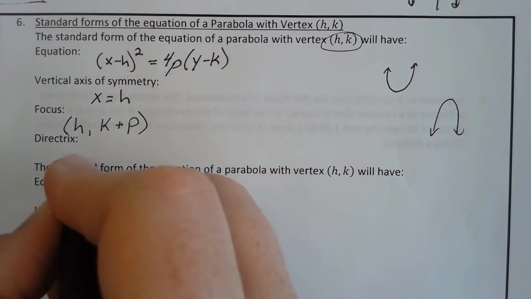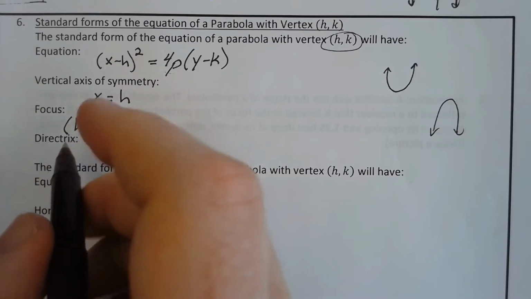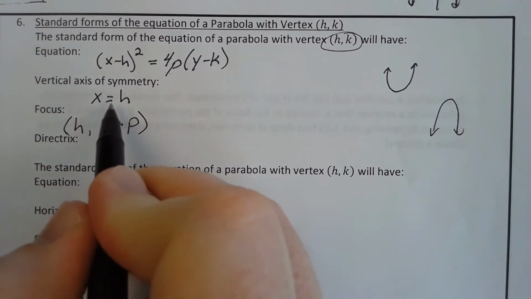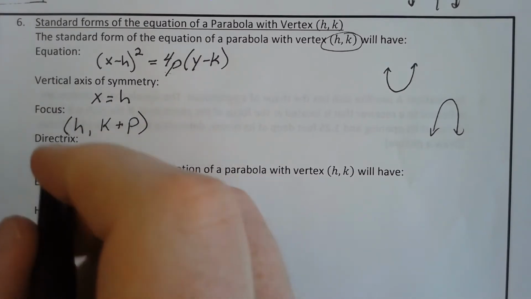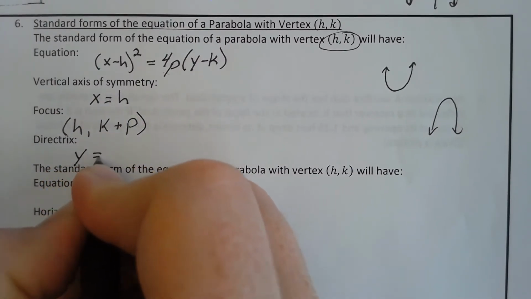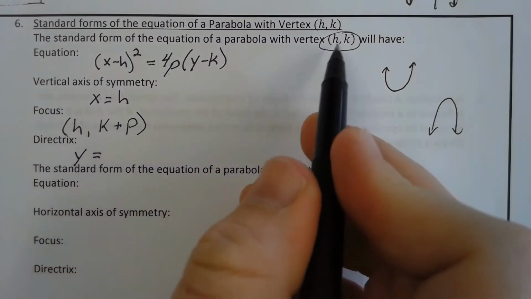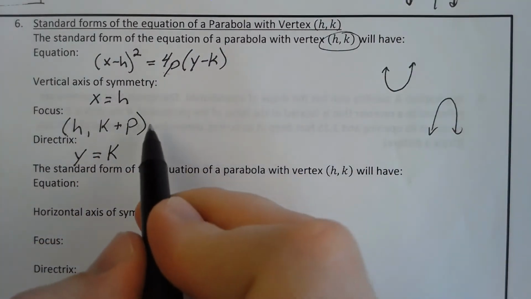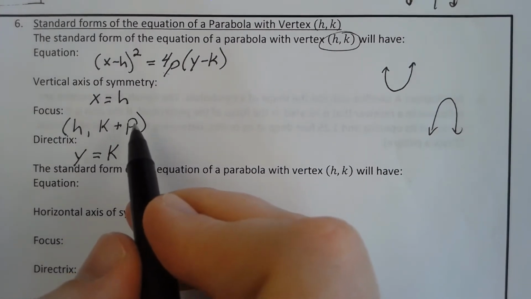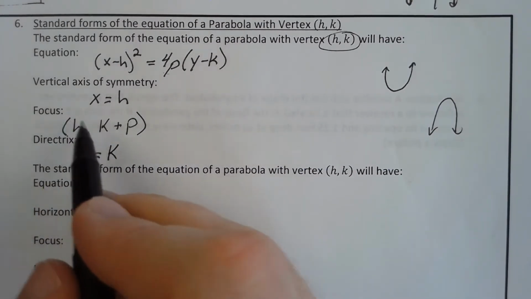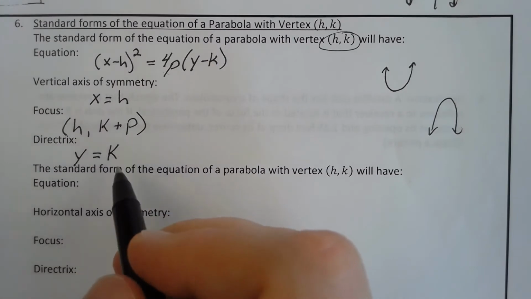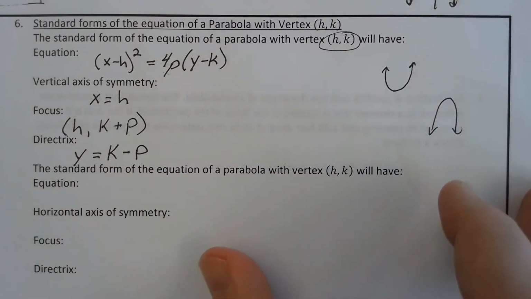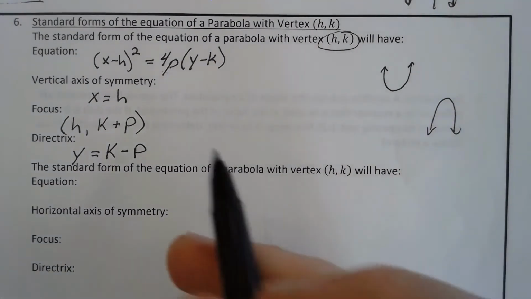My directrix, however, is going to be similar but slightly different. The directrix, keep in mind, is an equation of a line, and it must be perpendicular to the axis of symmetry. So in this case, it's going to be a y equals line, and it's going to be p units from the vertex still. So we're still going to have k as our starting position, but now we're going to shift p units. But remember, the focus is one direction, the directrix is the other. So you're always going to subtract that p value from the k value for the directrix in this type of equation.